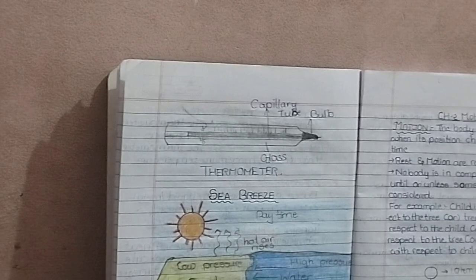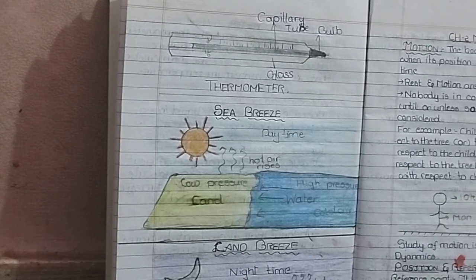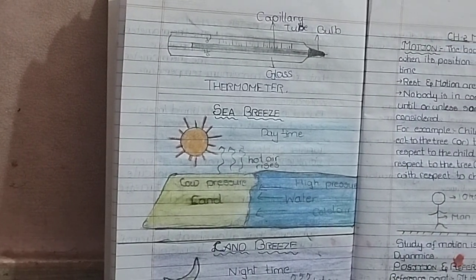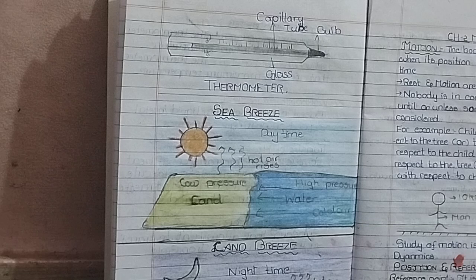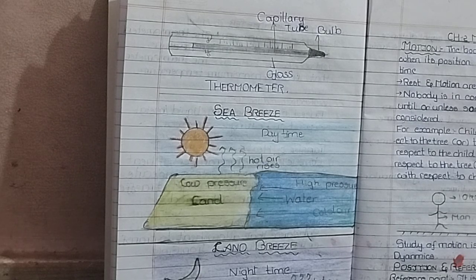Hi, so in the previous video we saw the conversion of one unit to another. We also saw the different modes of heat transfer and different thermometers, and I told you that we'll be seeing two examples of heat transfer through convection, and the third type of heat transfer. So these are the two examples of heat transfer, that is sea breeze and land breeze.